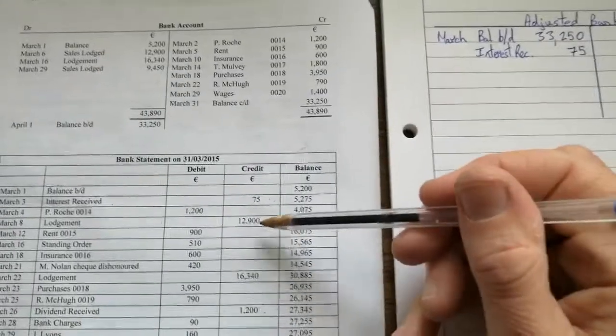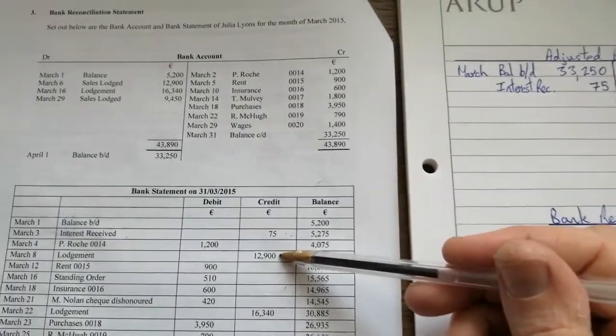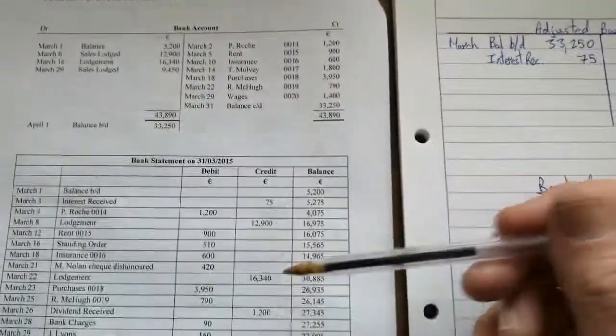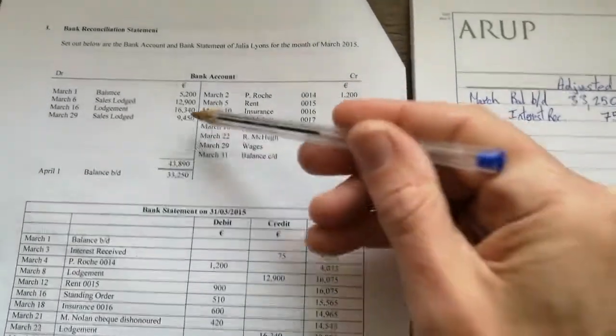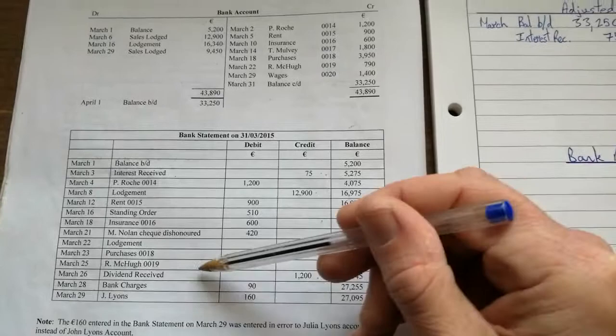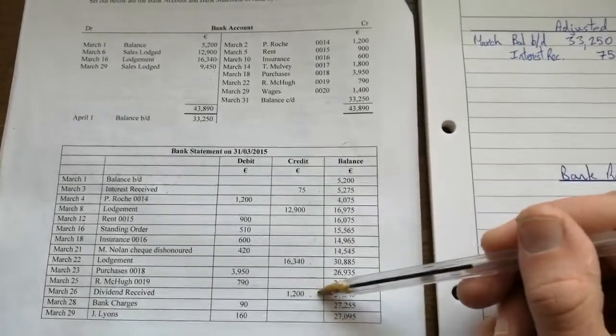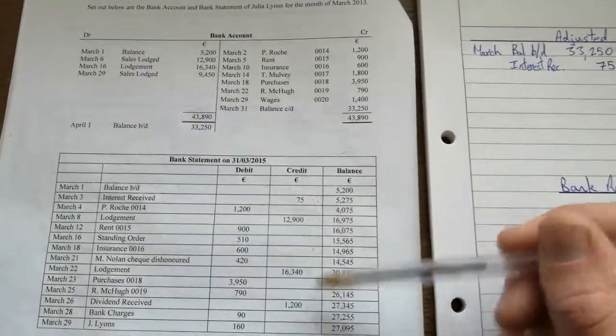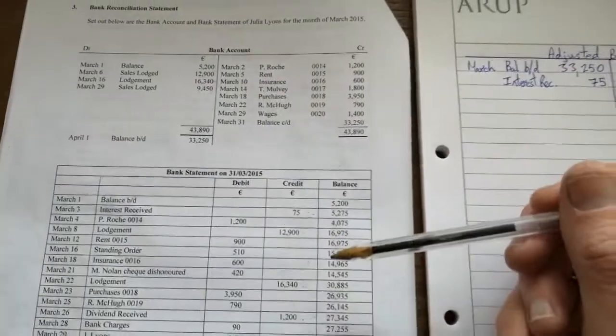Okay, so the next thing we're going to do is have a look down. This 12,9 is there, that's fine. This 16,340 is there, that's fine. This 1,200 though for dividend received, that was paid directly into your bank account, but you didn't realize it, so you never wrote it into your bank account in your general ledger. So that has to go in here now as well.